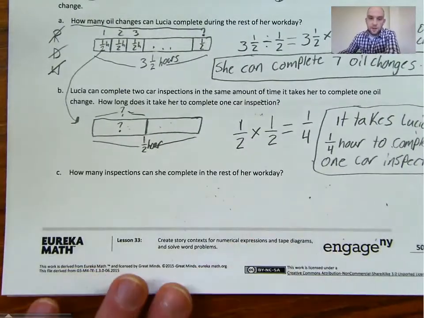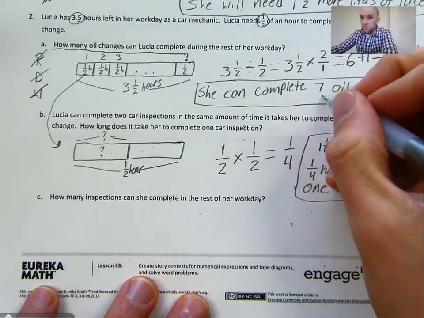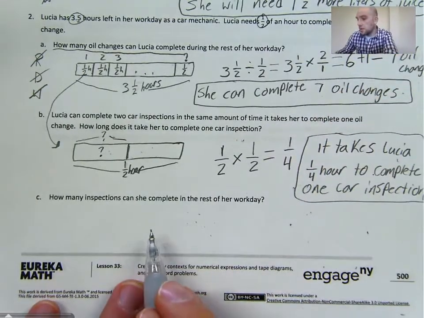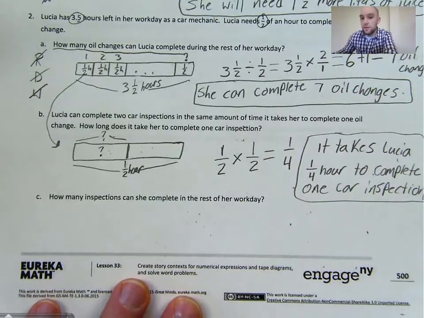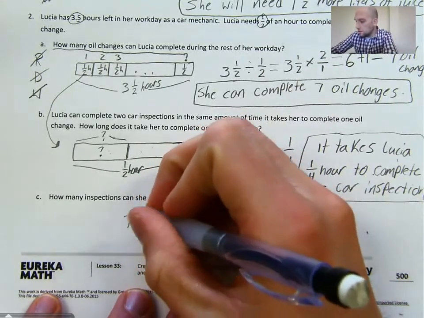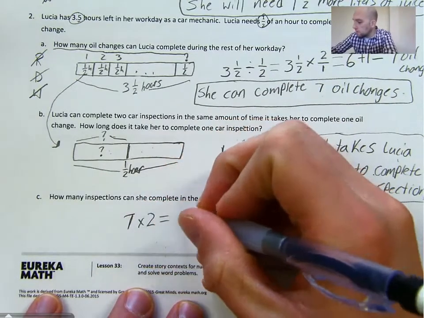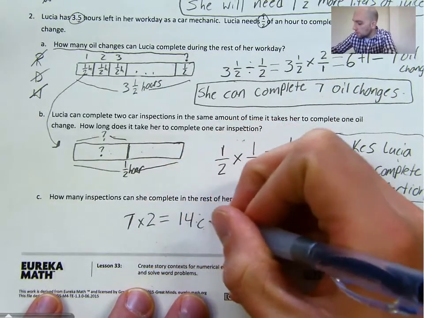And it says, how many inspections can she complete the rest of her workday? Well, if she can complete 7 oil changes and she can complete twice as many car inspections, that's just going to be 7 times 2. That'll give us 14 car inspections.